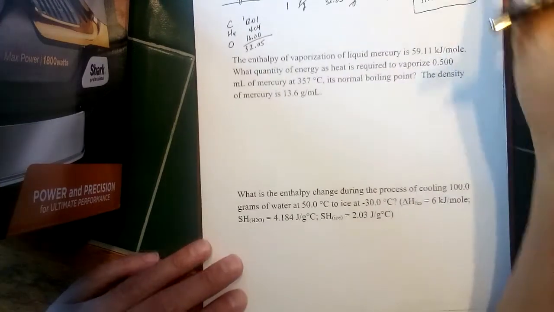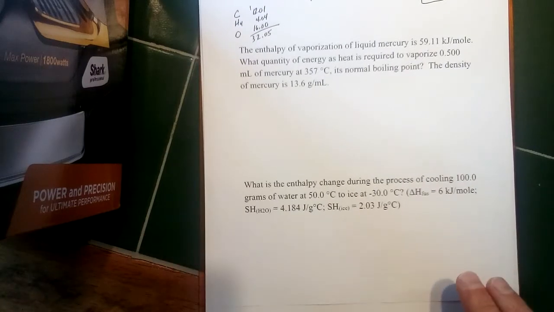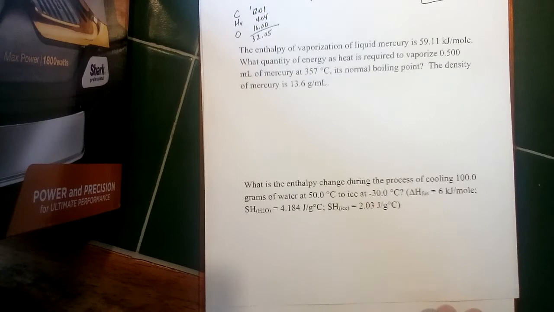Okay. Similar in the second problem here, the enthalpy of vaporization for liquid mercury, 59.11 kilojoules per mole.